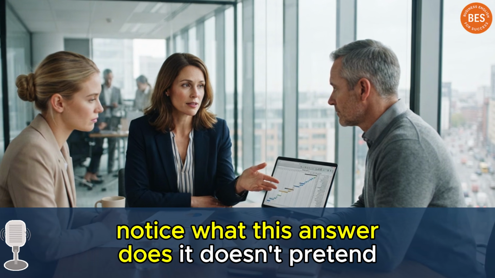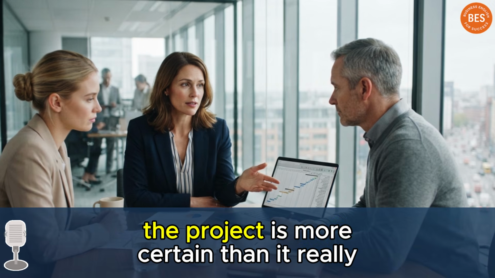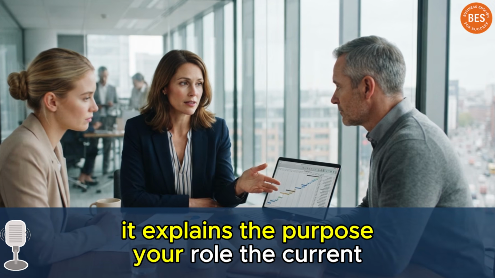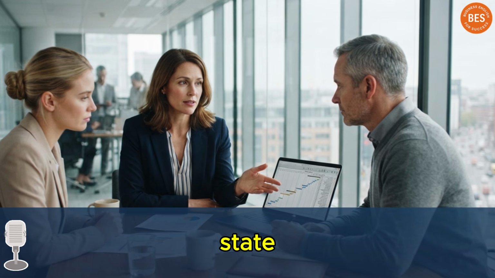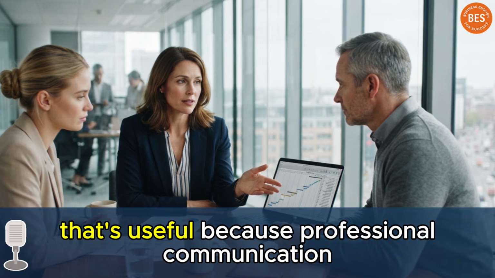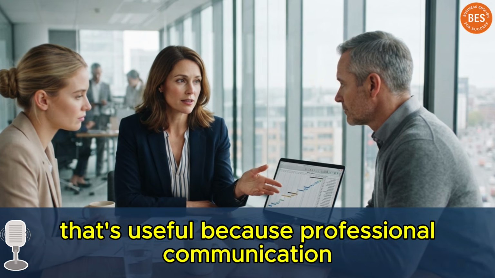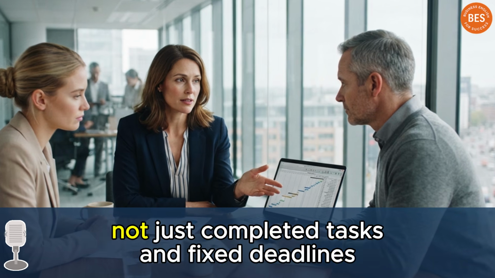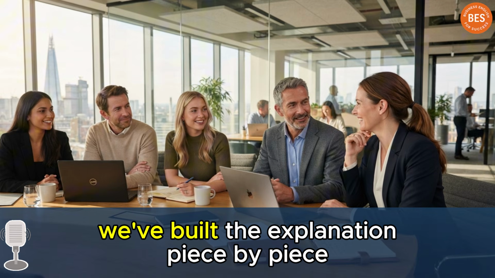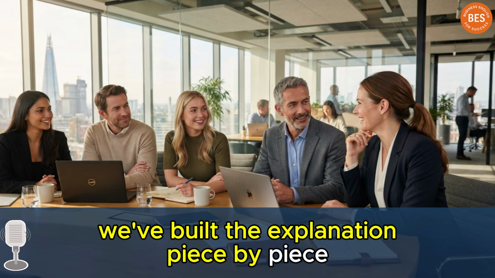Notice what this answer does. It doesn't pretend the project is more certain than it really is. It explains the purpose, your role, the current state, the dependency, and what can happen next. That's useful because professional communication often involves uncertainty, not just completed tasks and fixed deadlines. We've built the explanation piece by piece.